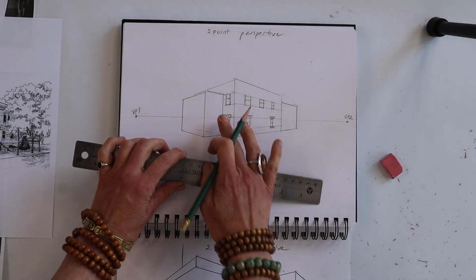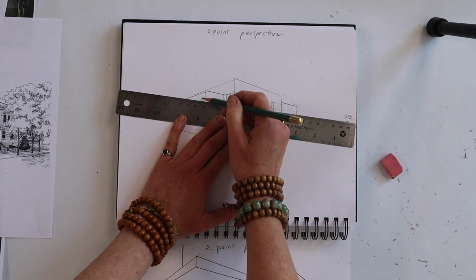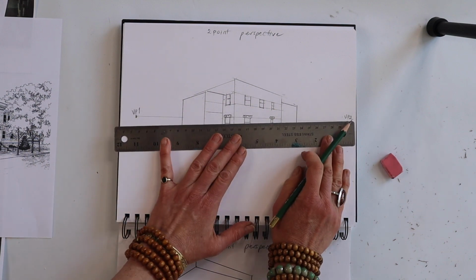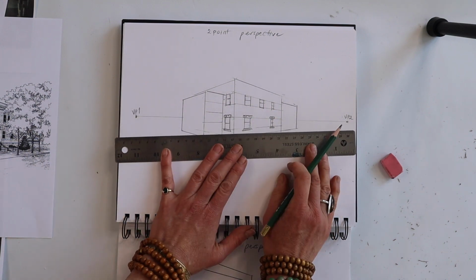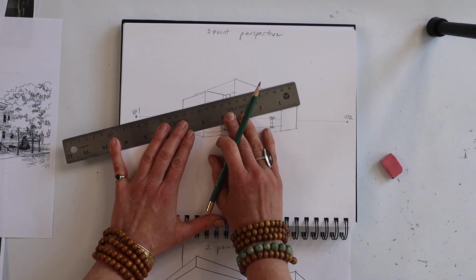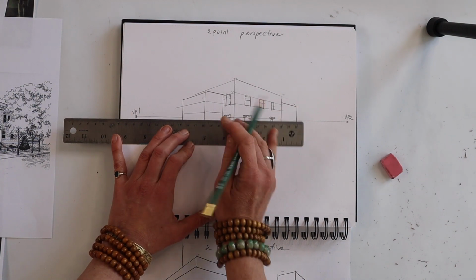These also have windows. Again, this side of the wall is going to have the lines diminishing to vanishing point number 2, and the other side is going to have lines diminishing to vanishing point number 1, like so.